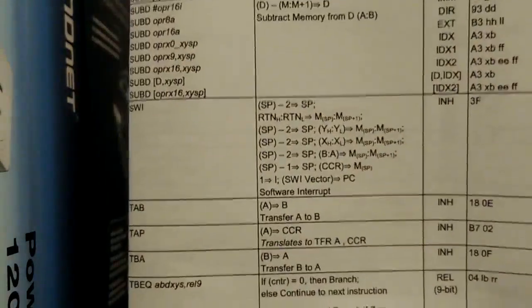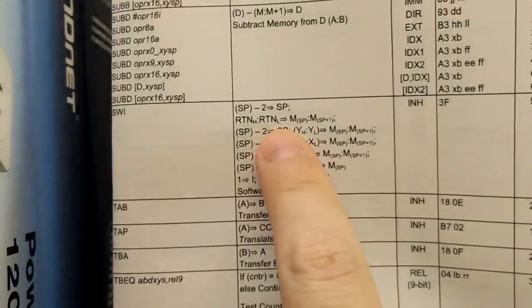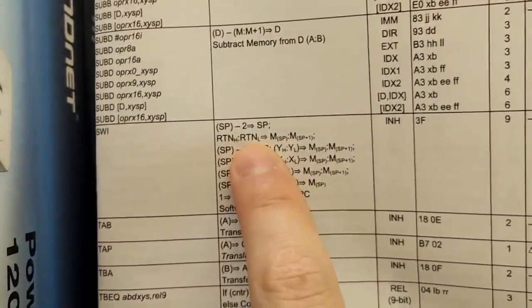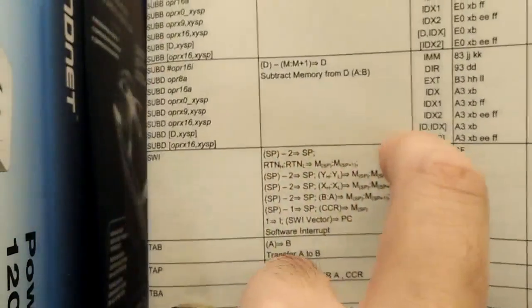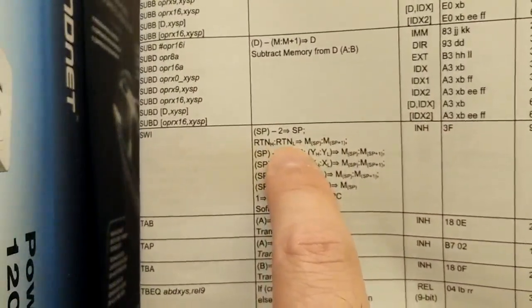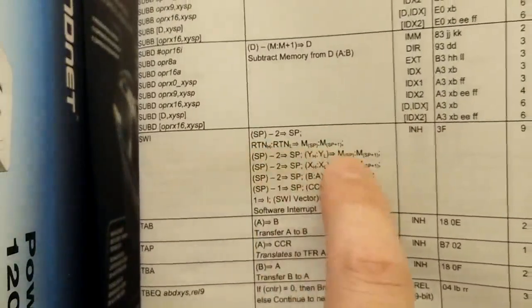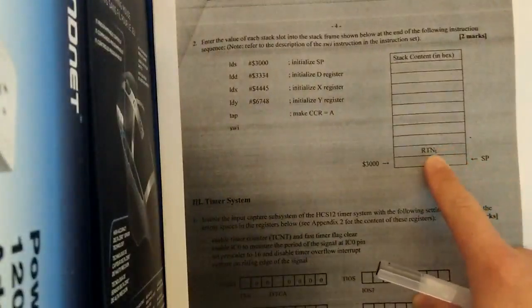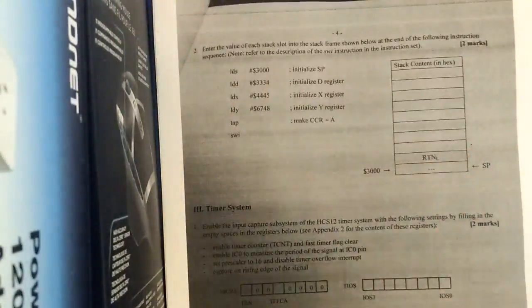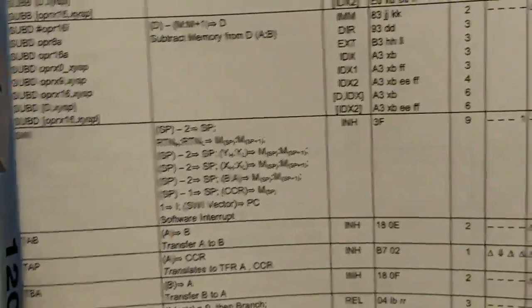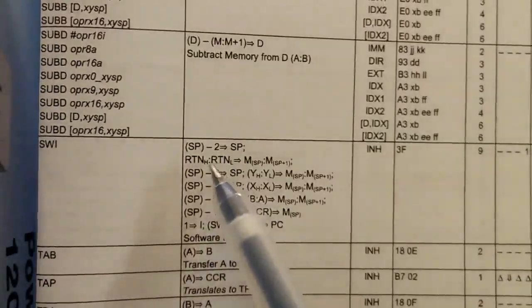So remember, first in, first out system, the leftmost byte goes in first, so RTNL is going to go in first, right? So it reserves 2 spaces by doing SP minus 2, so it goes up by 2, so these are empty boxes, and then those empty boxes, it loads in whatever it was going to load, so RTNL and RTNH, so it goes in from low to the high. So that's why here, the first one is RTNL, and so what's the other one going to be? So we reserve 2 boxes first, RTNL went in, and now it's going to be RTNH, right? So we're going to write RTNH.